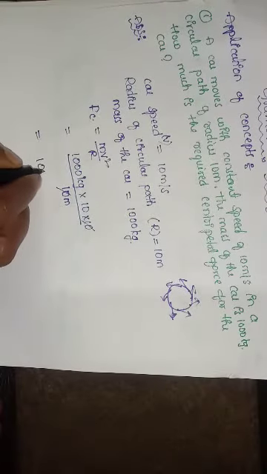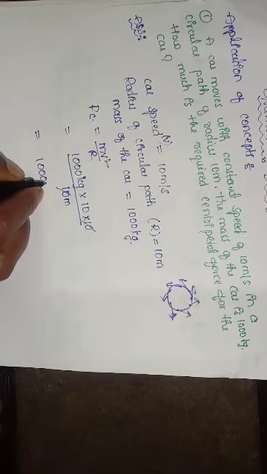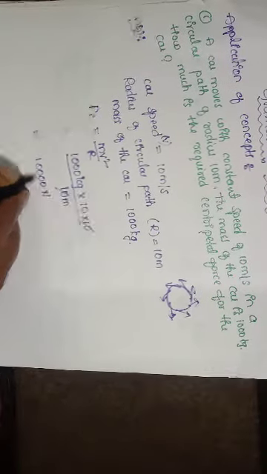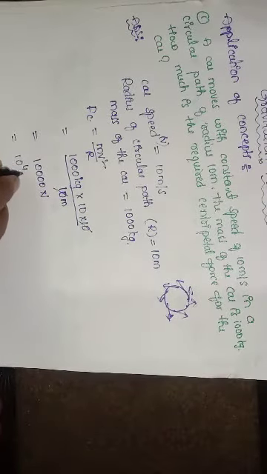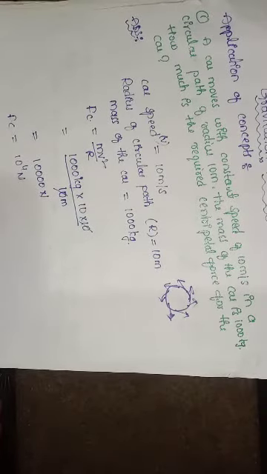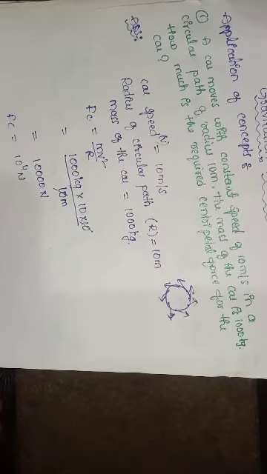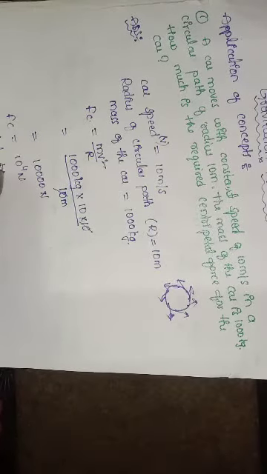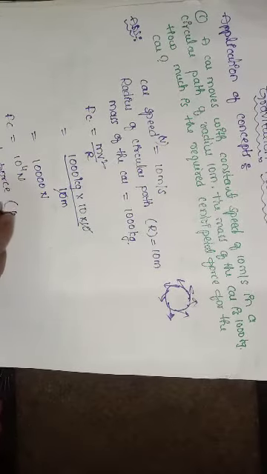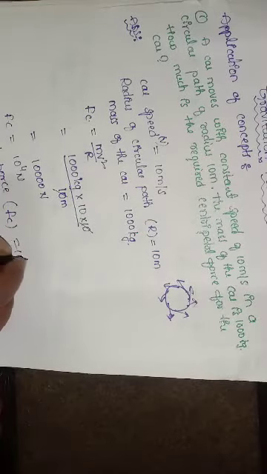Next, 1000 times 10 is 10,000 newtons, that is equal to 10 power 4 newtons. The centripetal force Fc is equal to 10 to the power of 4 newtons.